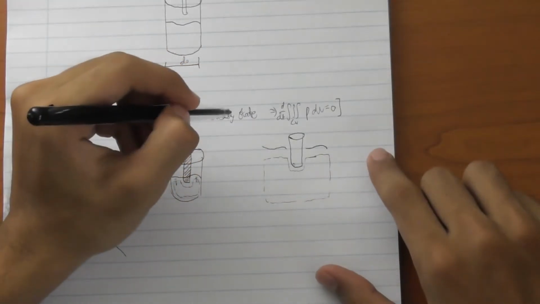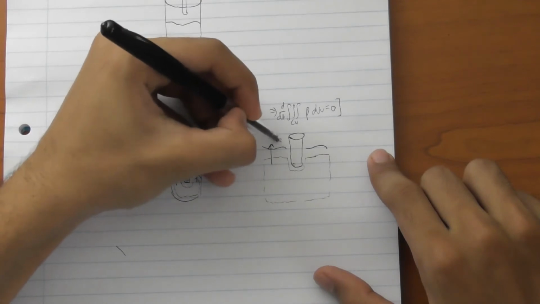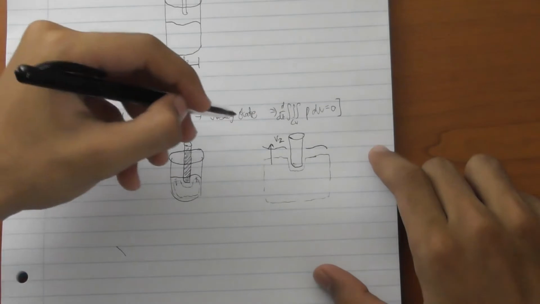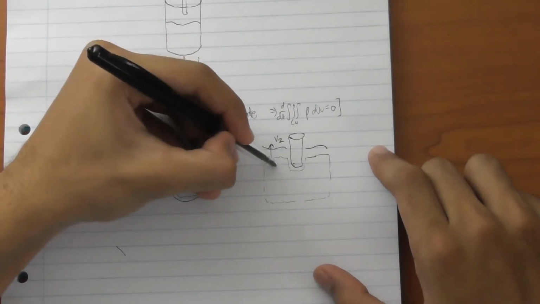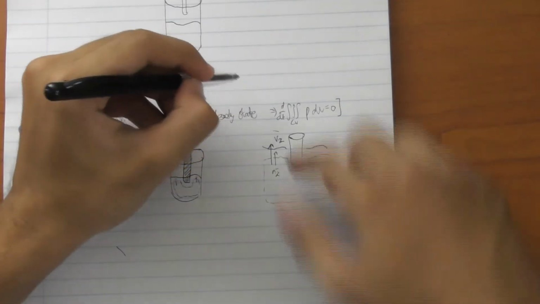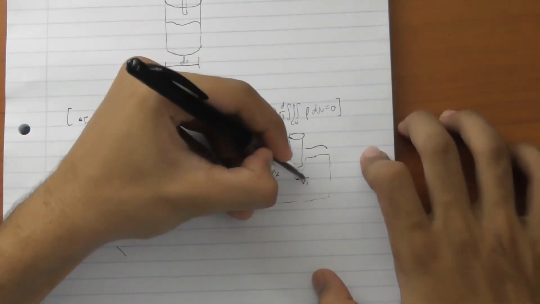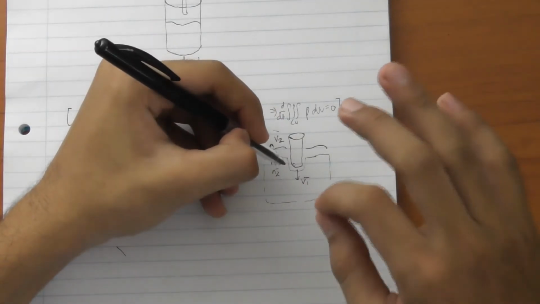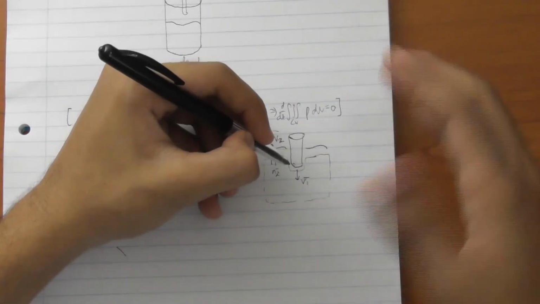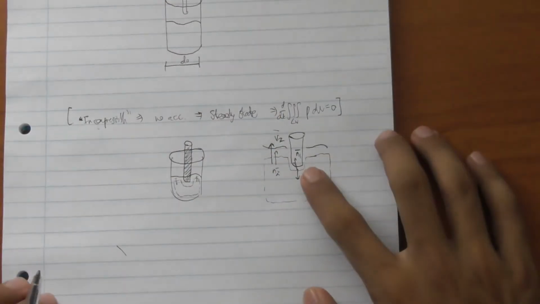Now let's put in our vectors. So we know that fluid is leaving, so I'm going to label this as V2, and the normal is always perpendicular to and away from the control volume. So I'm going to label this as N2. Then I know that fluid is entering this way, so I have my velocity 1 like this, and remember that your normal vector is always perpendicular to and away from the control volume. So my normal 1 goes up like that.